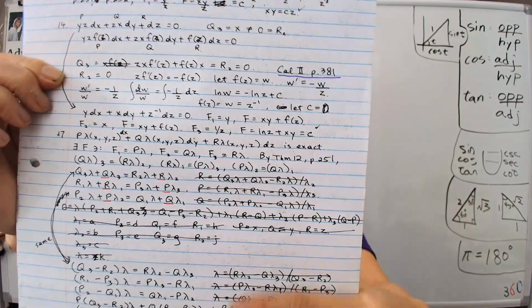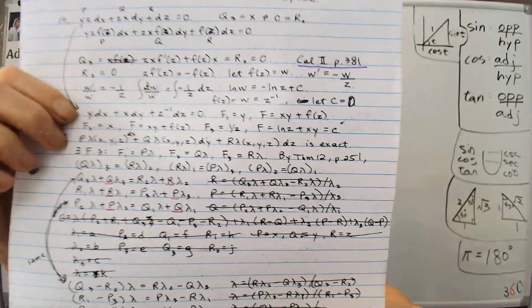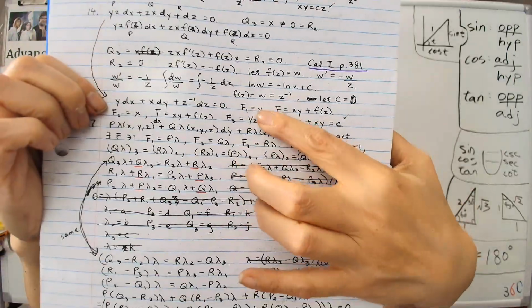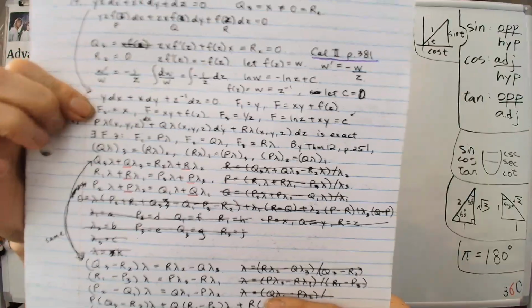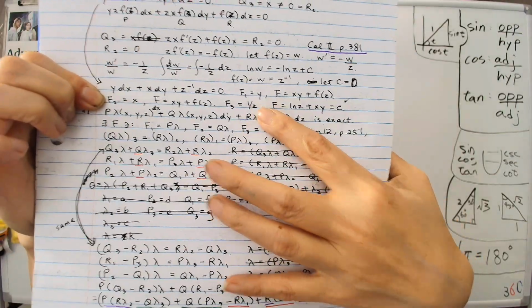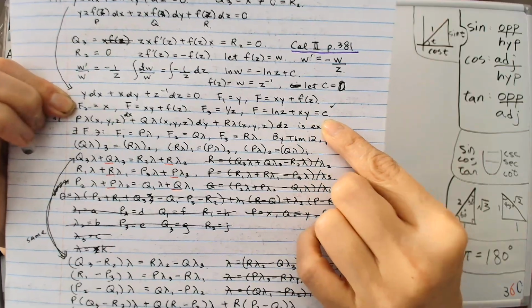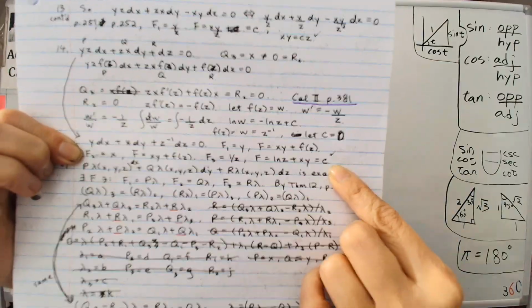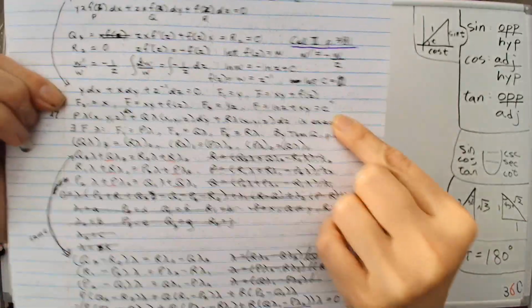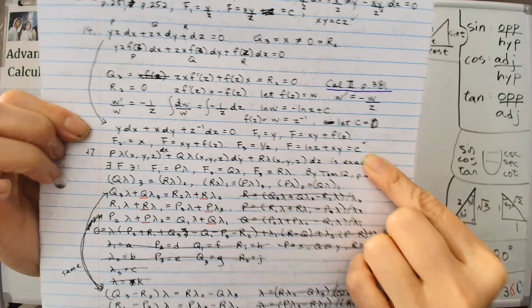With that, we plugged it in and were able to come out with a big F. After some cranking around, big F has to equal natural log of z plus xy equals a constant, and that checks out with the back of the book as well. So that is that.